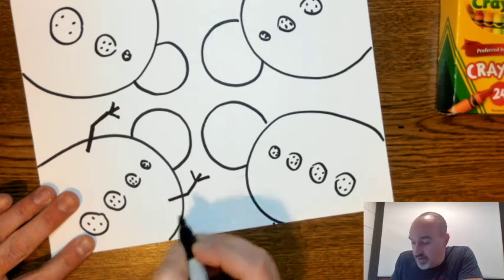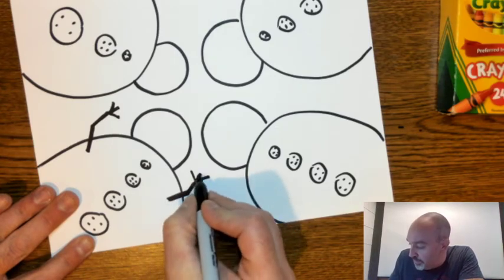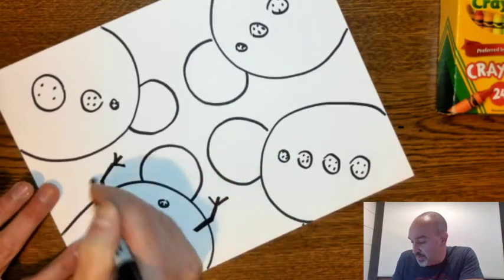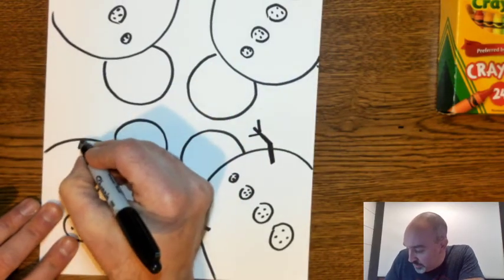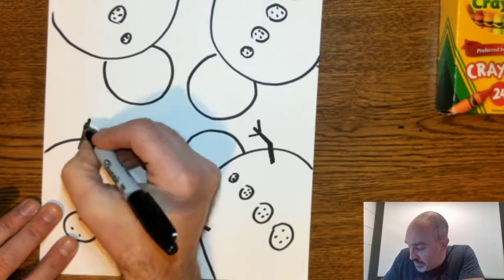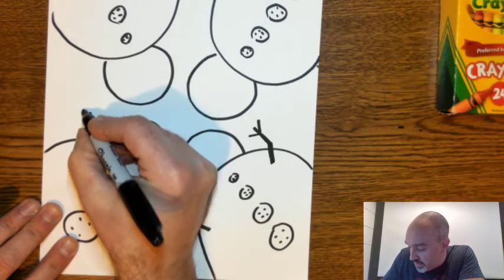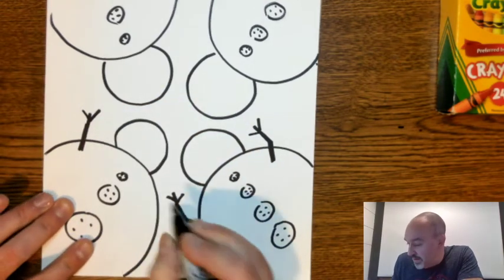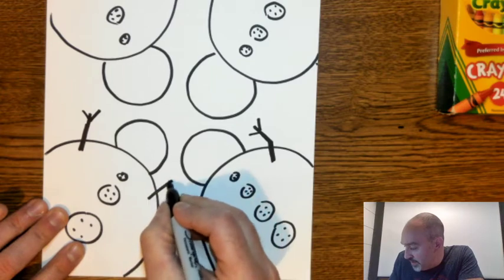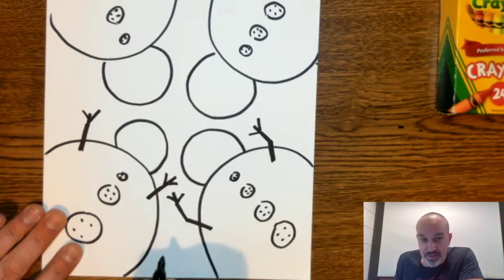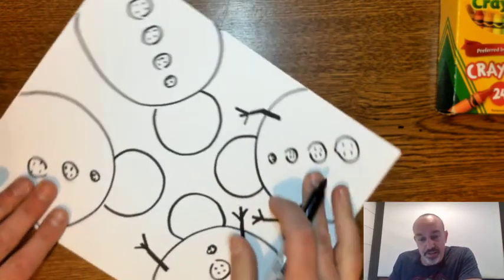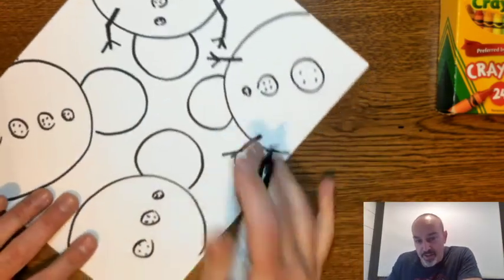Okay, there's another one. I can make them a little thicker if I want to go over them again. Or I could just draw them out with one line. Okay, so here'll be another one. Maybe this one just goes straight out. Okay, and here's another one sticking up here. Now the trick is when I have all these snowmen in here is making it so they don't run into each other. So I'm going to turn my paper again to this side.